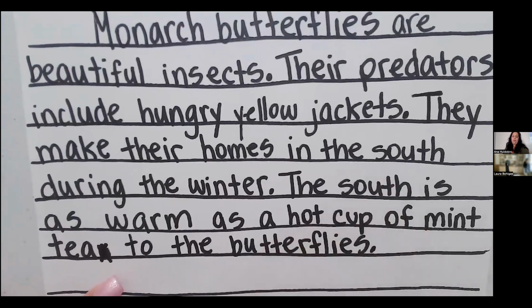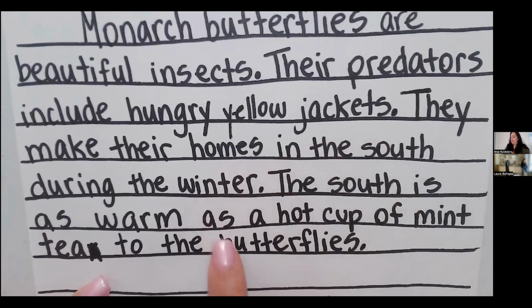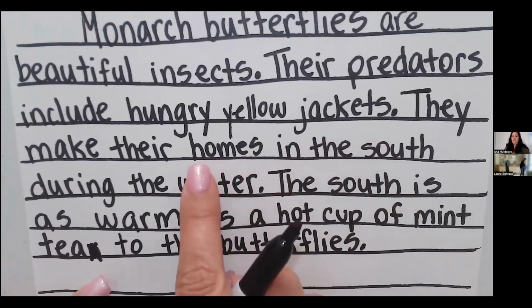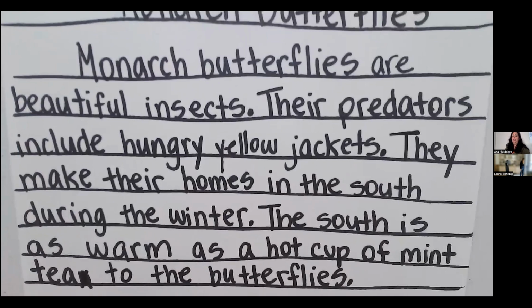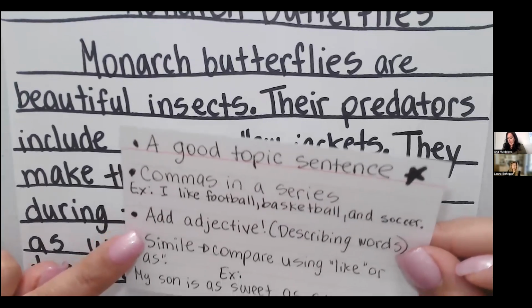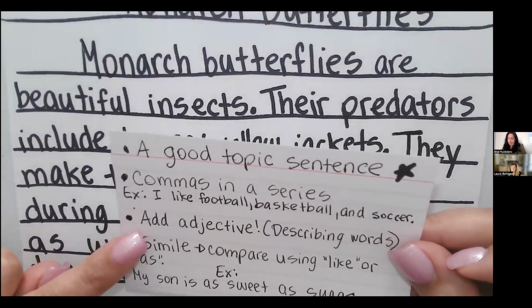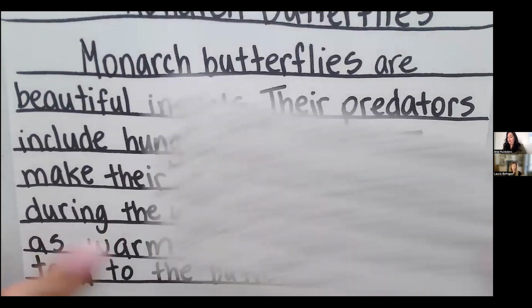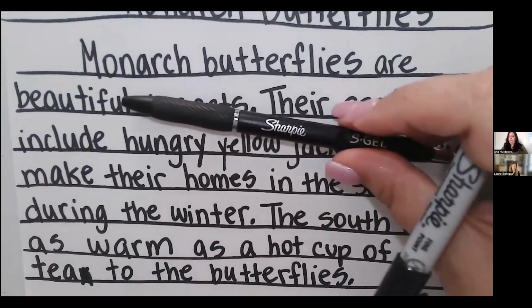I just wanted to. And I actually made 2 sentences because I didn't want this first one to go too long. You decide if you want 1 or 2 sentences, and you decide what you want to use from our little cheat sheet. Do you want to use commas in a series? Do you want to use just an adjective? Do you want to use a simile? So go ahead.